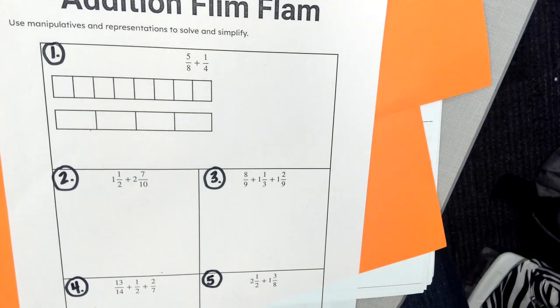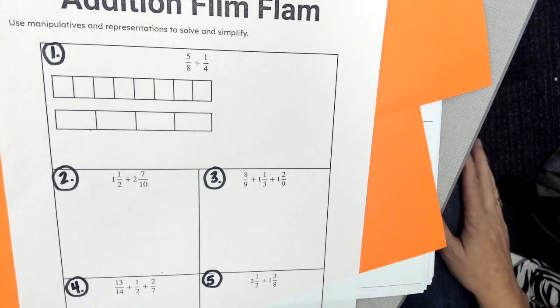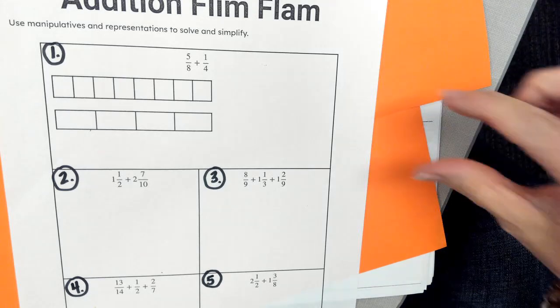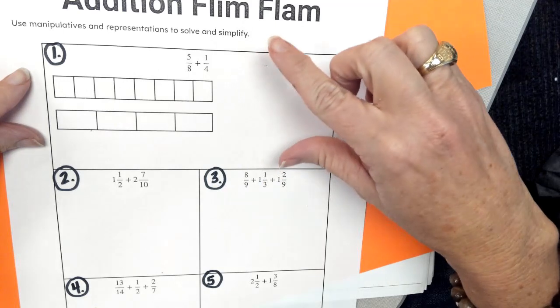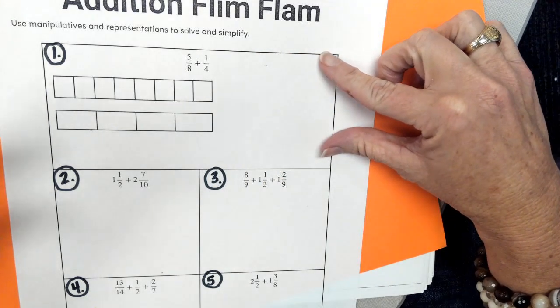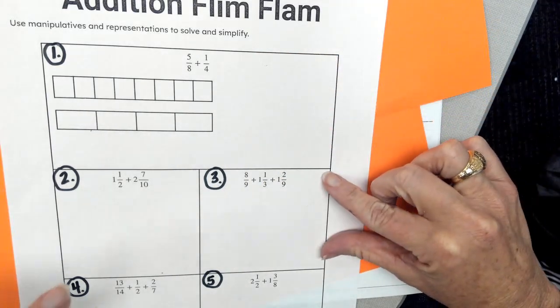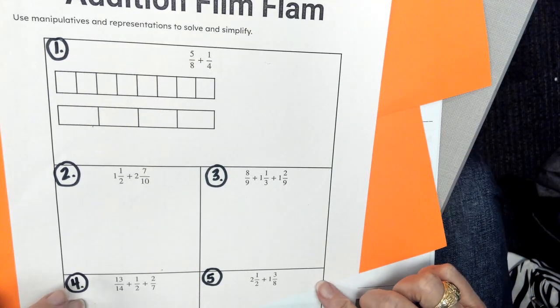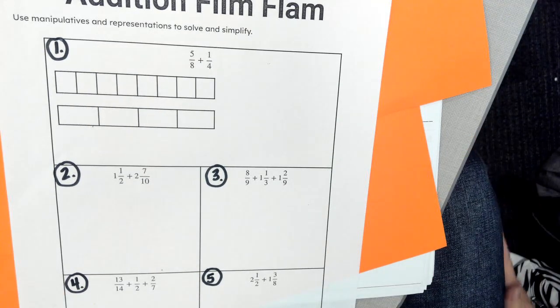Today you're going to solve some problems on this paper called Addition Flim Flam. So we're going to start off by looking at one with pictures, and then we're going to increasingly get to some more difficult things.